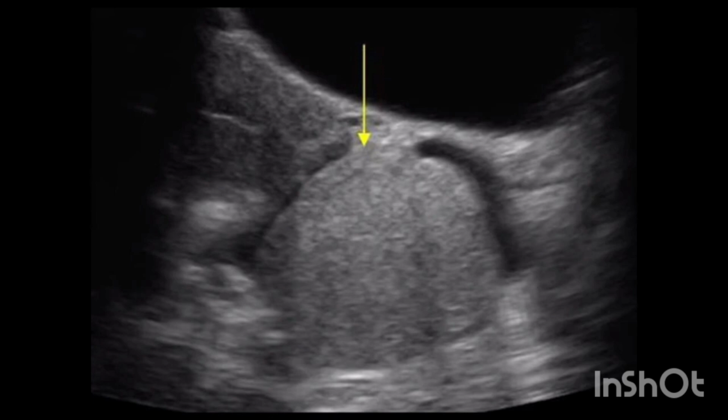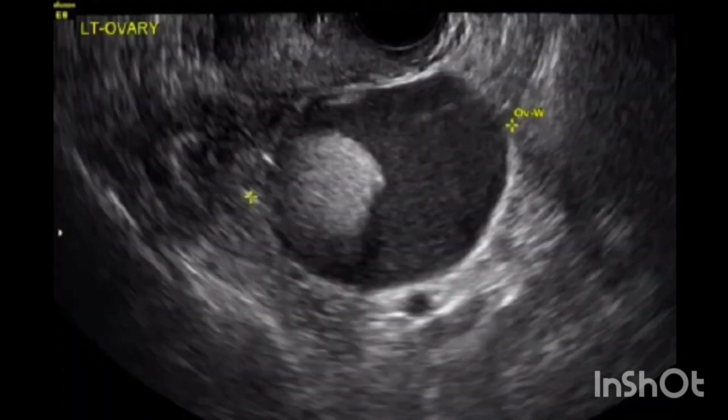Teratomas are a type of tumor or mass of cells that develop from one or more layers of germ cells, which are the cells that help form the male and female reproductive systems. The majority of teratomas that occur on the ovaries are benign, with only a few being cancerous.